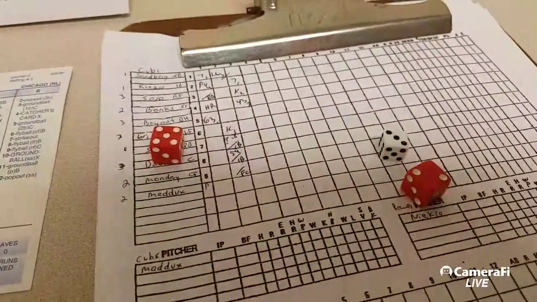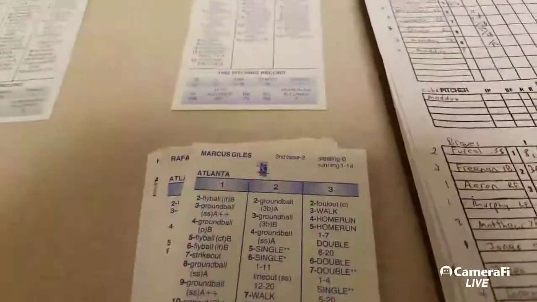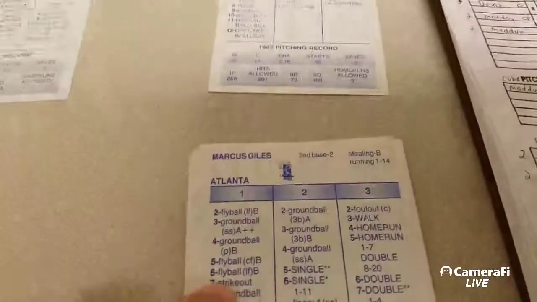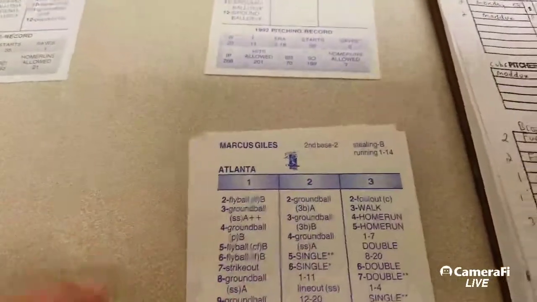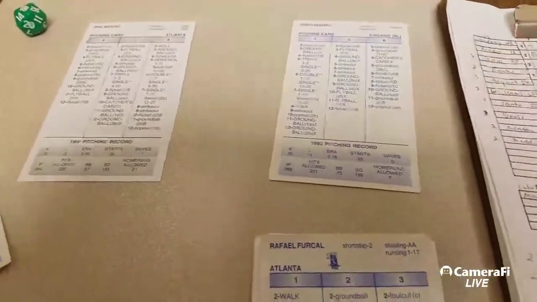And we get a 3-7. 3-7's a ground ball to short. 1 away. Brings up Marcus Giles. Giles, a 1-6. And he will fly to left. That's 2 down. And we're back to the top of the order and Furcal.